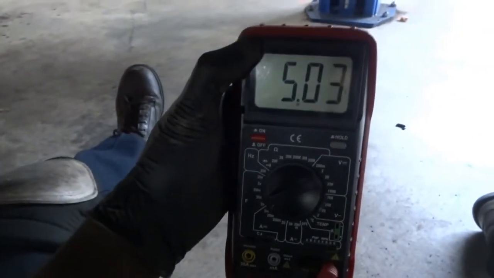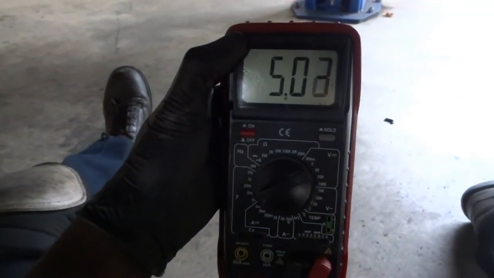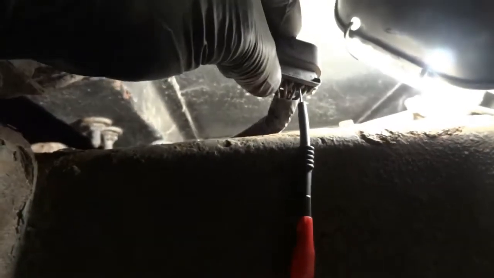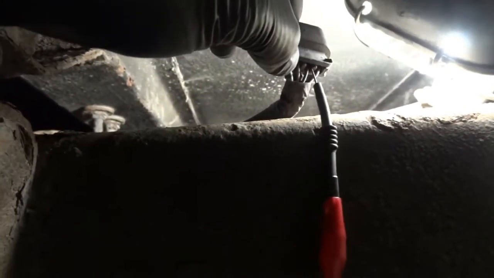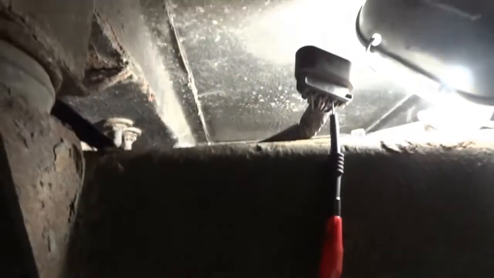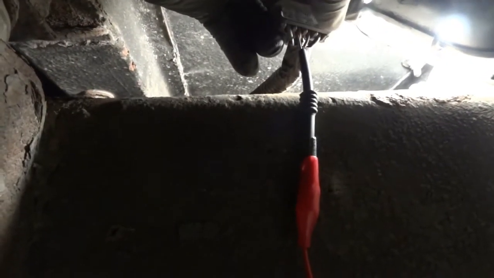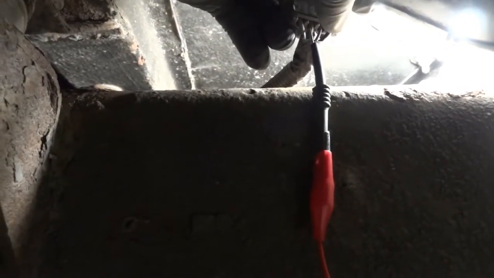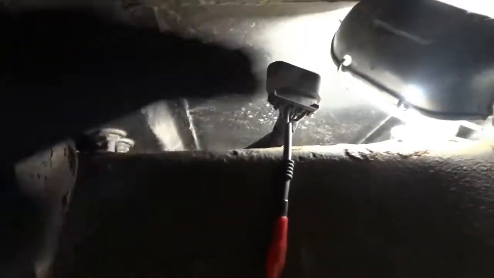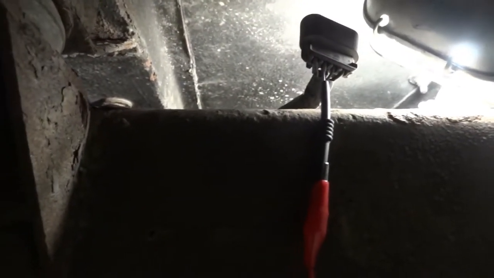All right, so I back probe this signal wire, and we are reading 5 volts right here on the multimeter. So that's the purple wire. Now I'm gonna back probe the tan wire, the low reference, the ground wire, to see what we're gonna read there. I just moved my back probe from the purple wire to the tan wire. So now let's see what we're reading on the multimeter.